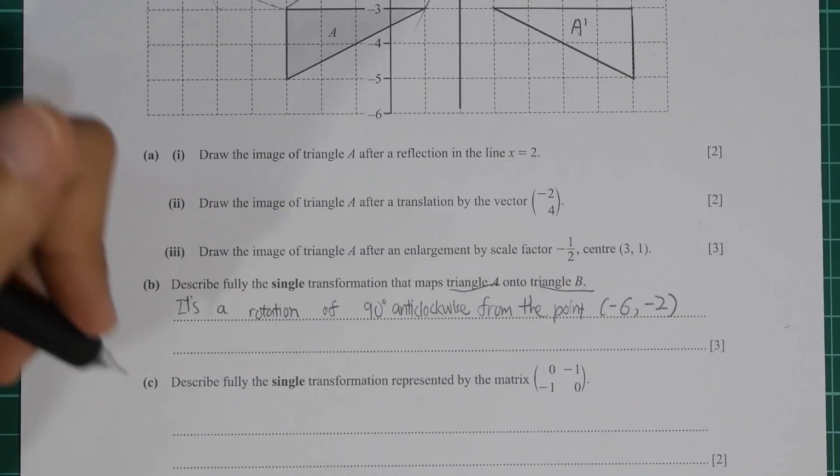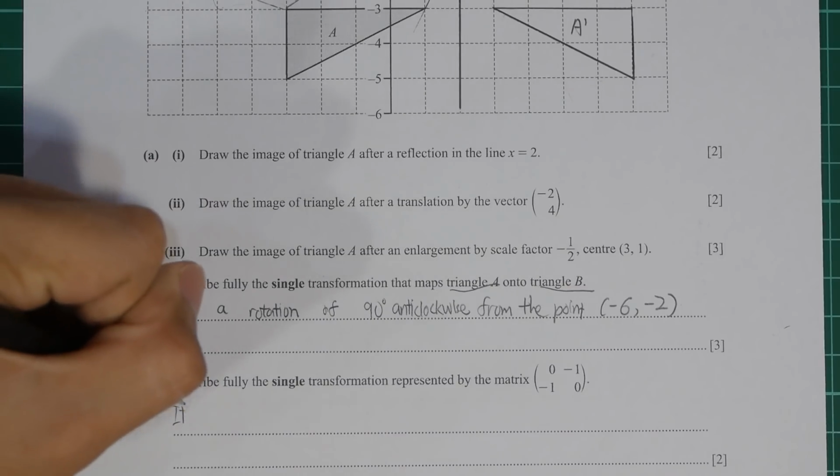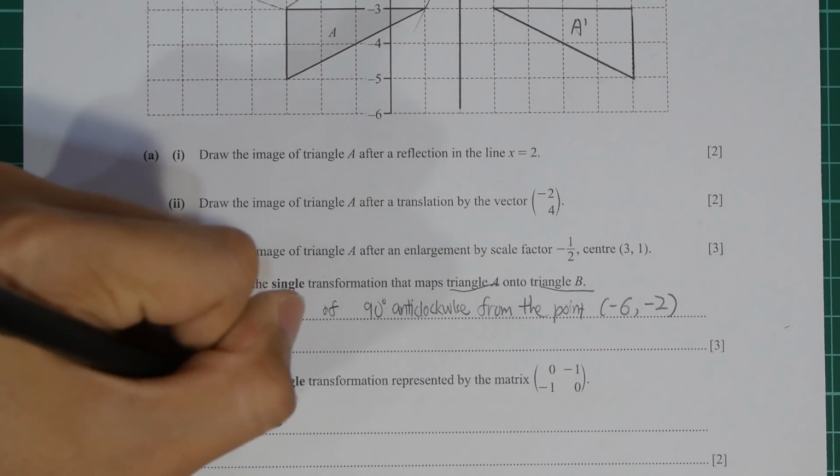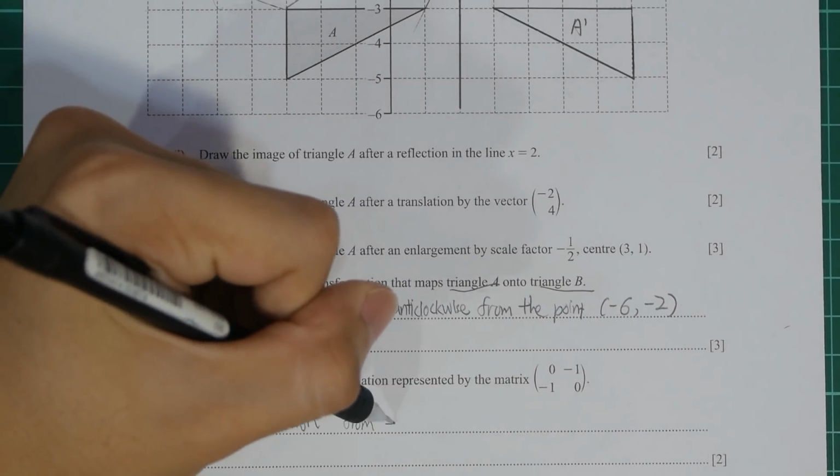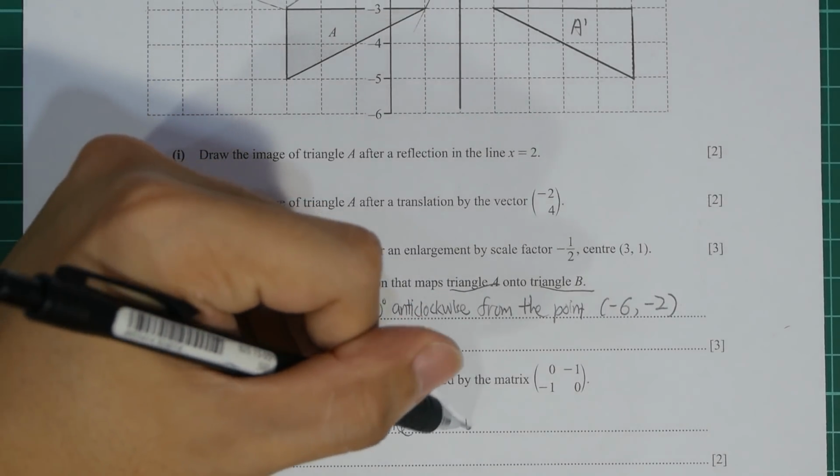For you to fully describe the transformation represented by the matrix 0, -1, -1, 0, it's actually a reflection in the line y equals -x.